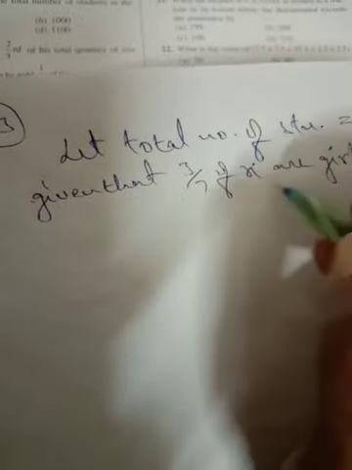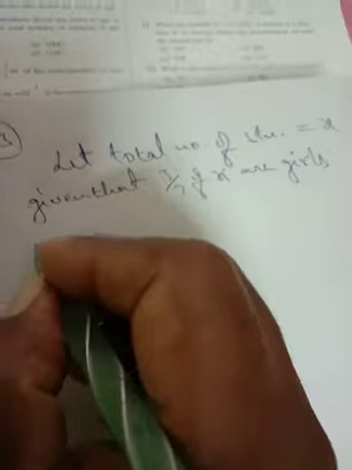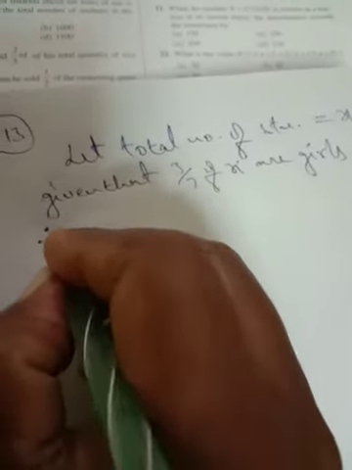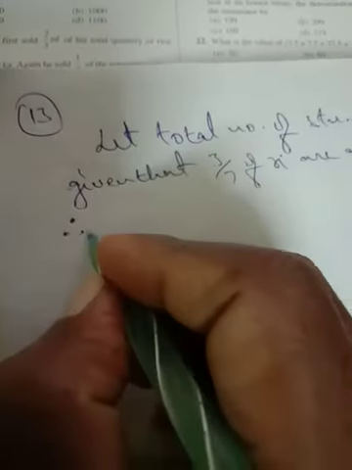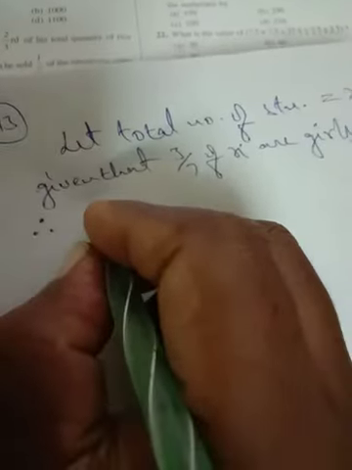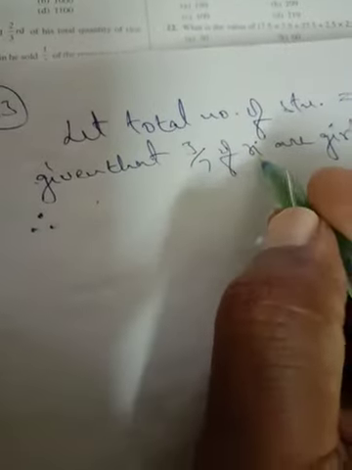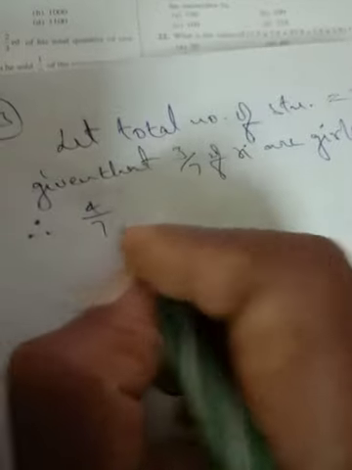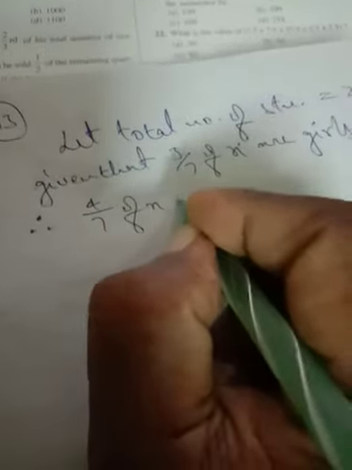whenever we write 3 by 7 of x are girls, we can also write, therefore, using this symbol of three dots: therefore 4 by 7 of x are boys.